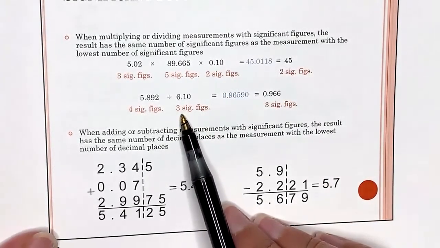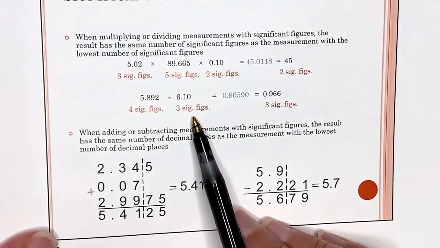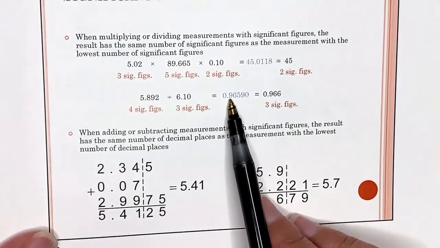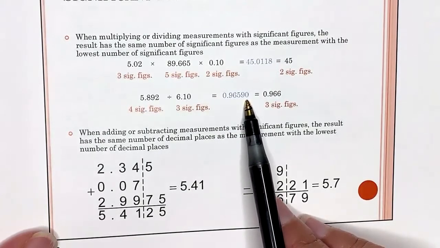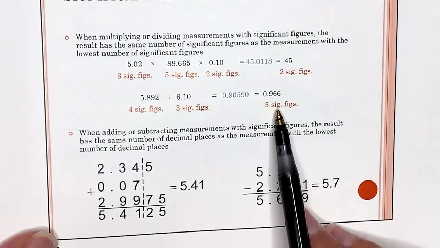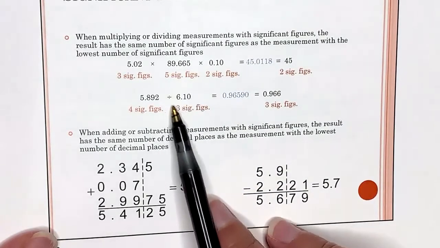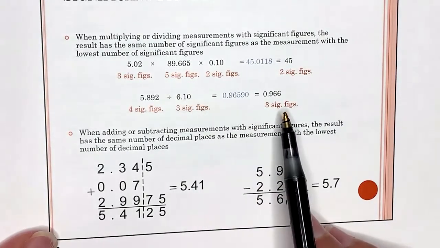And then this is 3 sig figs, 6.10. Then you put in your answer, which has a lot of numbers in the calculator, but how many do we actually keep? We will keep 3 because we're limited by this one, okay? So remember, multiply, divide, keep the smallest sig figs.